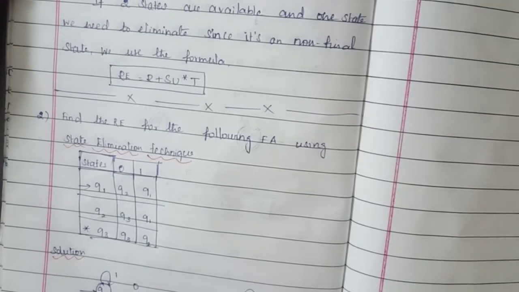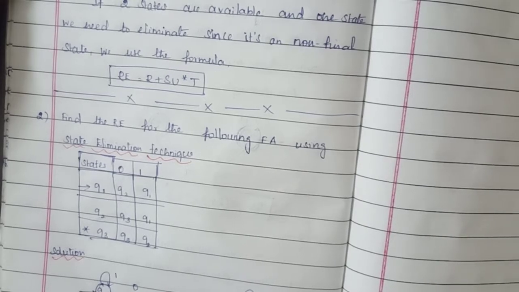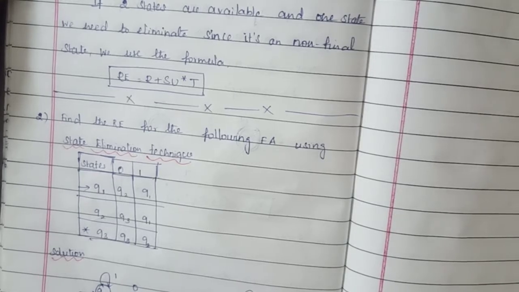Welcome to the session. Now we are going to see the state elimination technique problem. Using the state elimination technique, we have to find the regular expression for the finite automata.